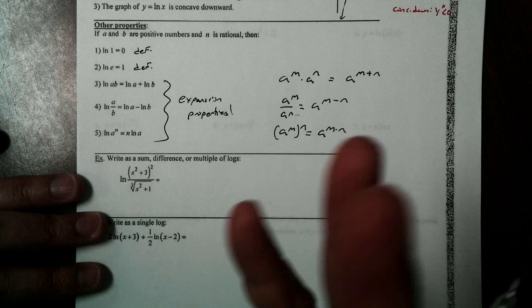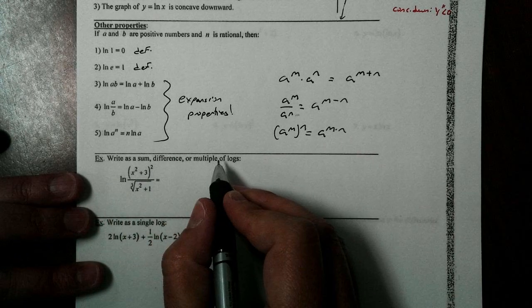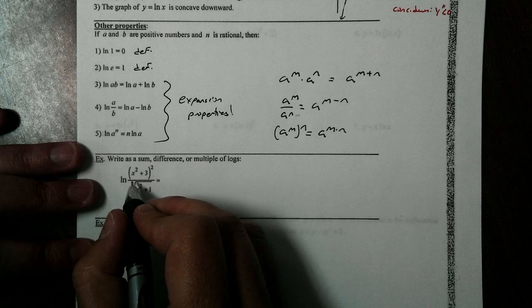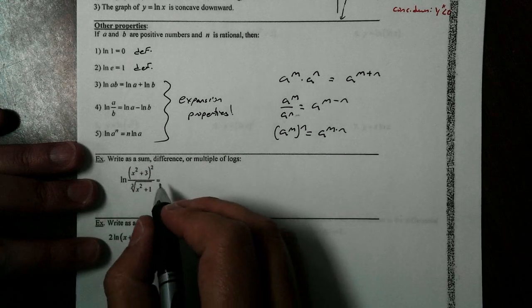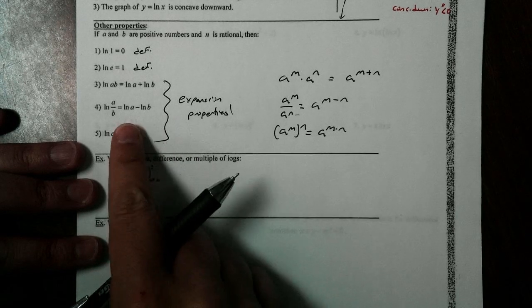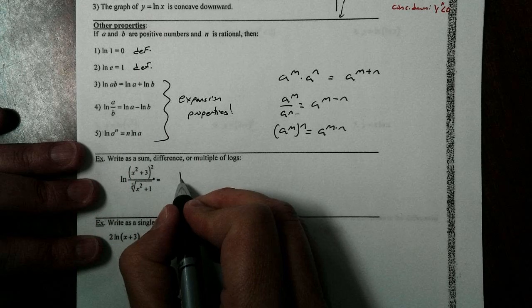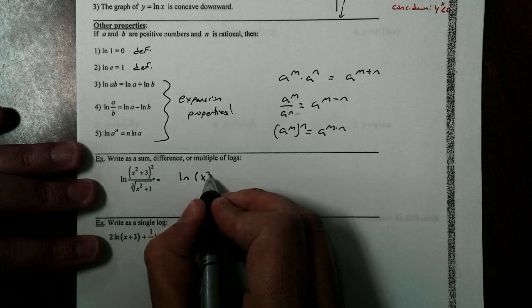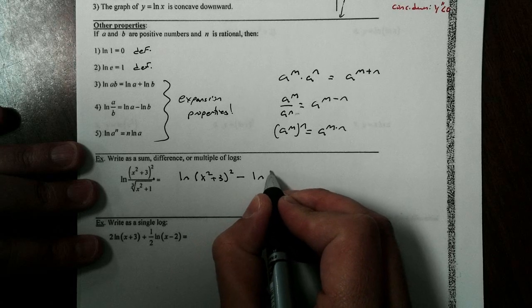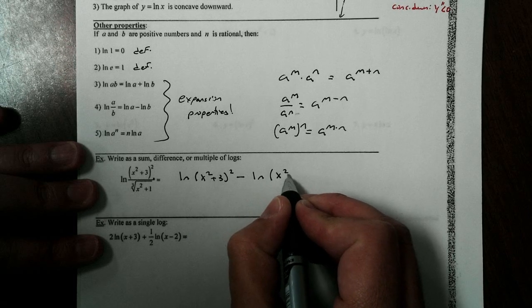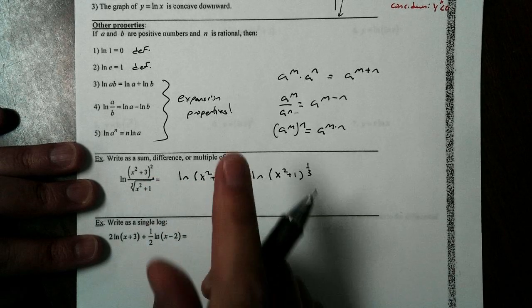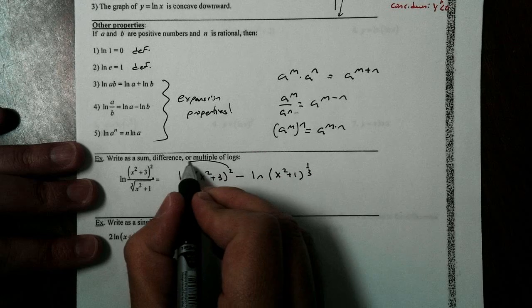All right. So how do we write this? We want to expand this as a multiple or difference of logs. So this is the natural log. And the first thing, of course, I notice is I'm dividing. That's my big picture. I'm dividing here. So I can use my property for subtraction. Write this as the natural log of x squared plus 3 squared minus the natural log of, and I'm going to write this as x squared plus 1 to the 1/3. And now it's not done yet because I can still use my power rule to drop the 2's.